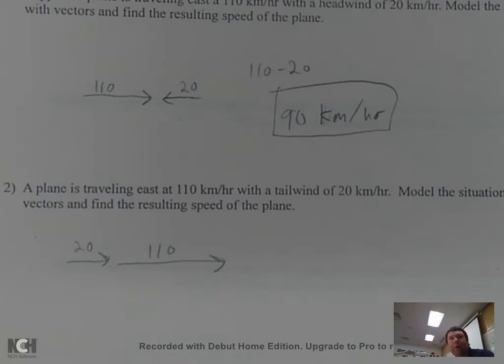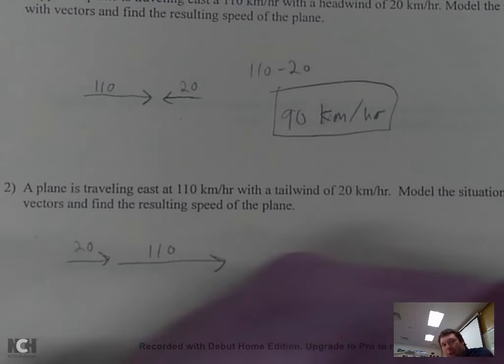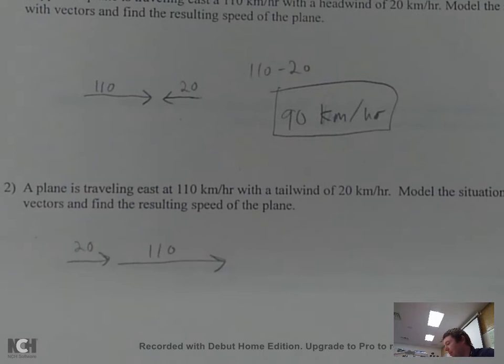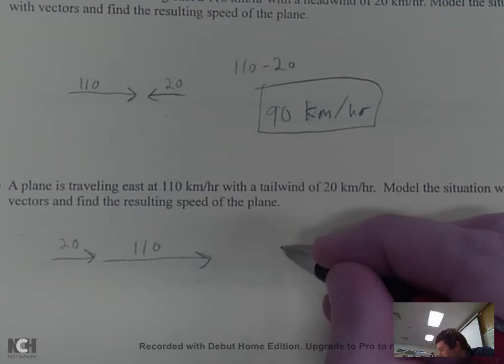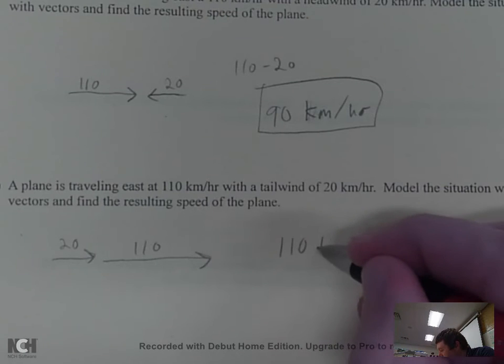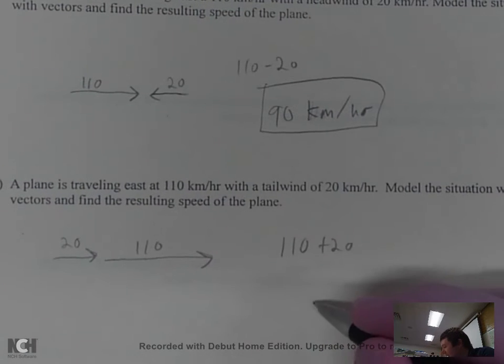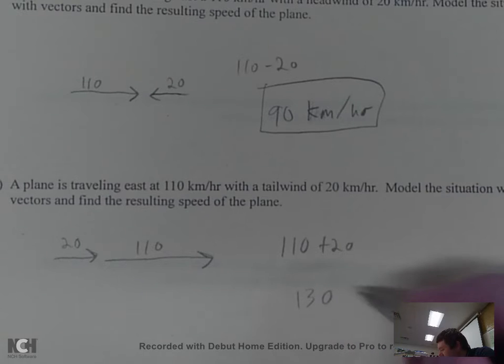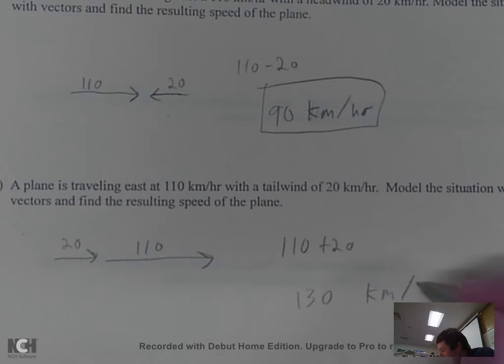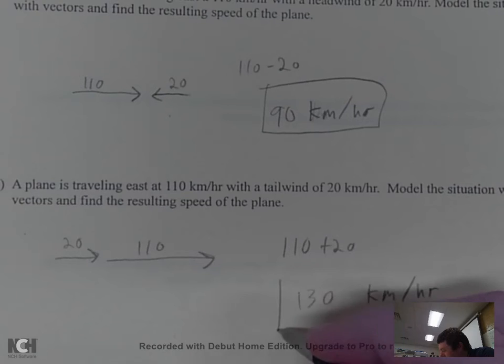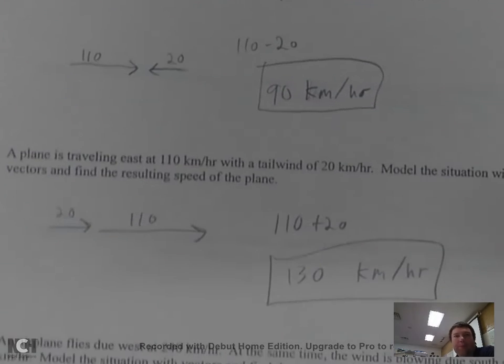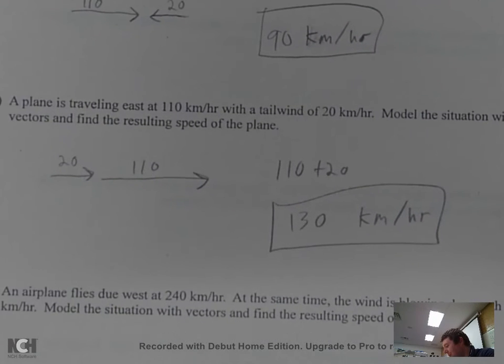So this is going to be the difference between a tailwind and a headwind. The tailwind's going to aid you. It's going to add to your kilometers per hour, right? It's going to help you go faster. So all you would do is just add those two things. So 110 plus 20 is 130 kilometers every hour. And that's all you would do, right?